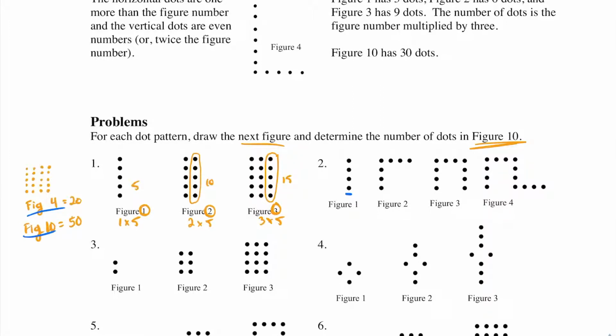All right, so let's continue with this. From figure 1 to figure 2, it looks like I'm adding these 3 dots. And before I move forward, I'm going to say that I'm going to use figure 1 here as my reference point. So I'm always going to go from figure 1 to figure 2, figure 1 to figure 3, because in my brain this helps me a little bit more when we calculate for figure 10. So keep that in mind. I'll remind you once we get there.